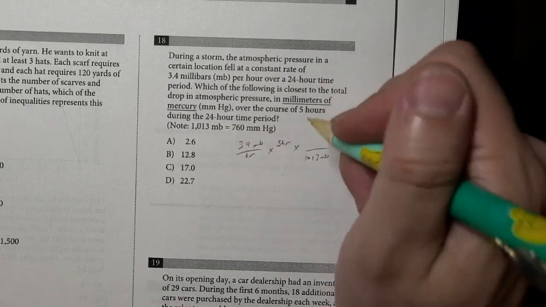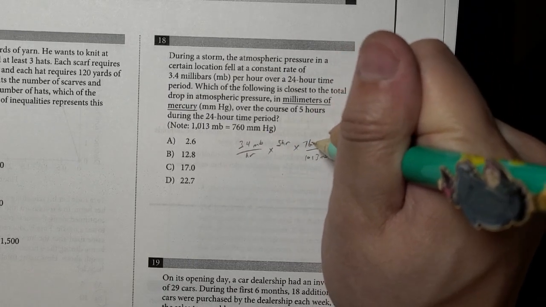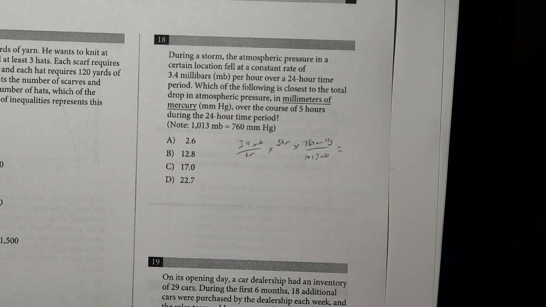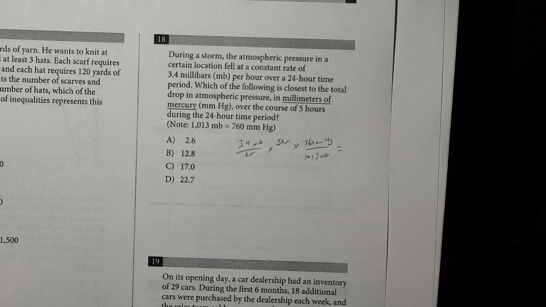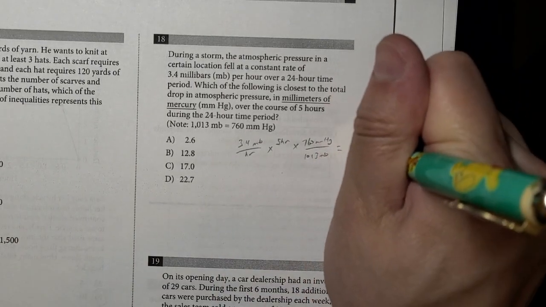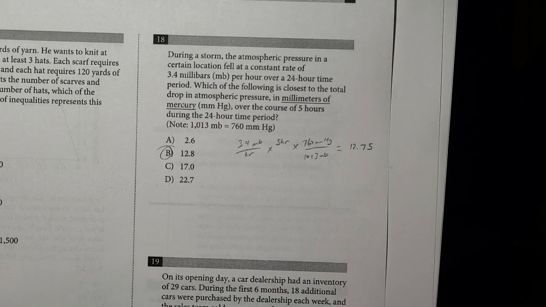Hope you got my point. And then I want 760 mmHg on top. So 3.4, plugging this into my calculator, times 5 times 760 divided by 1013. That is 12.75. Closest answer looks like it is B.